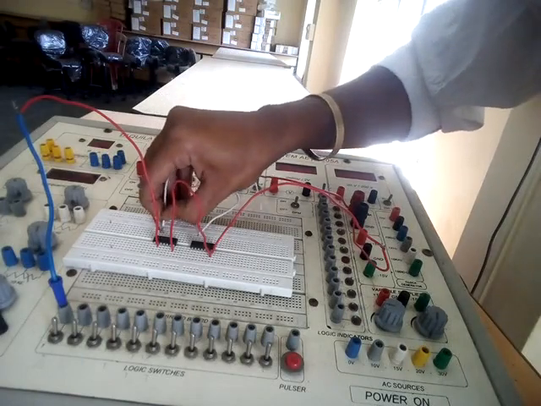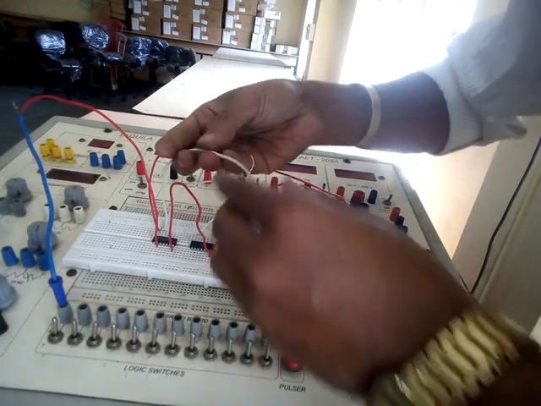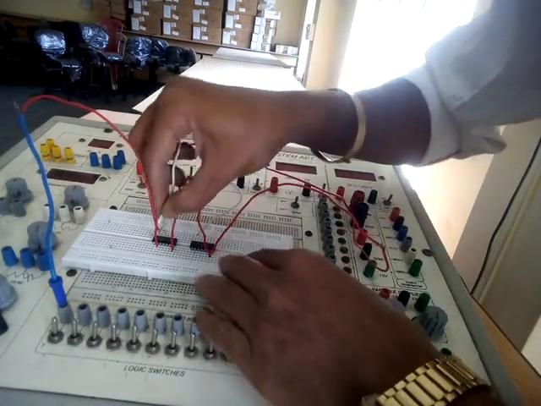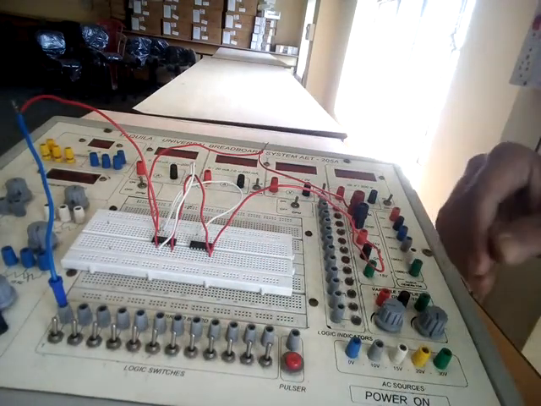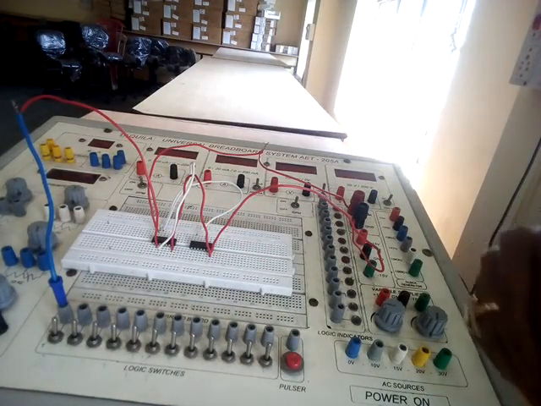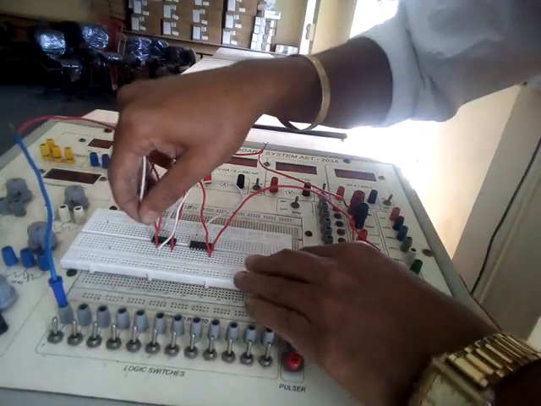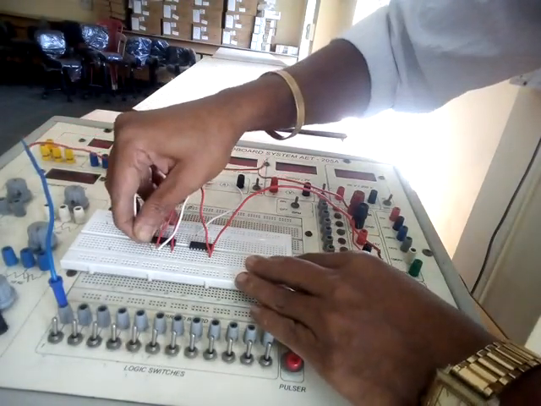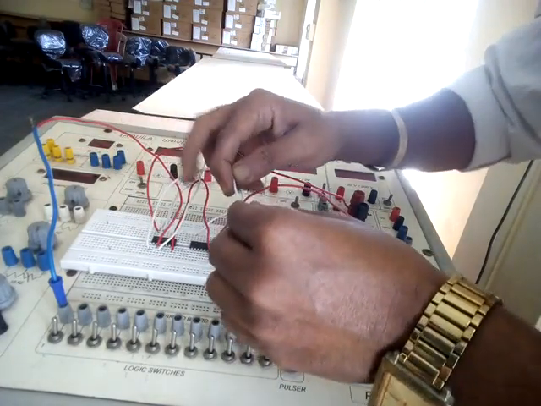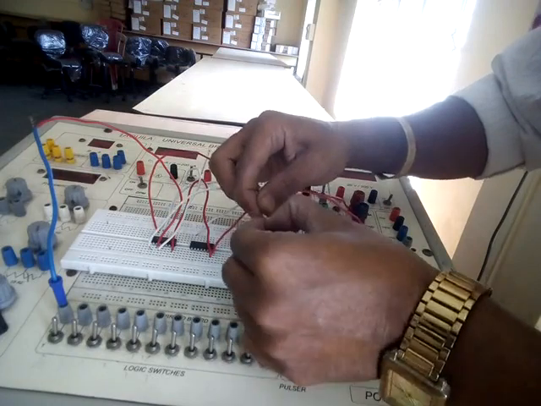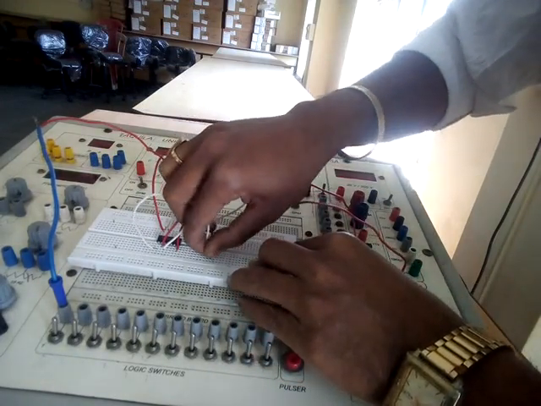So pin number 13 and pin number 3, this one, shorted. Next, pin number 1 of the first IC, this one, and pin number 6 of the second IC, shorted.